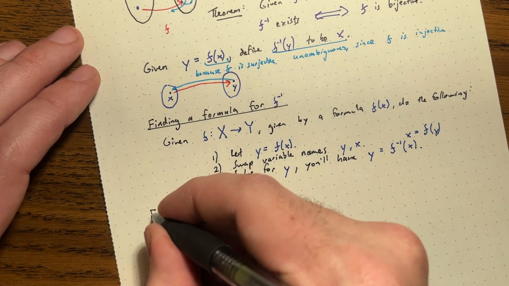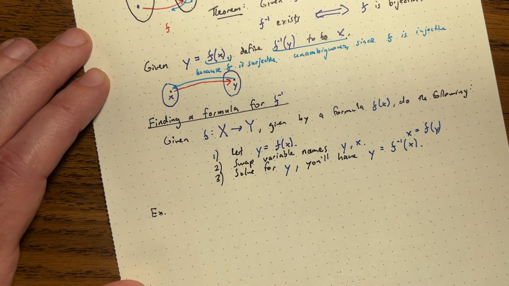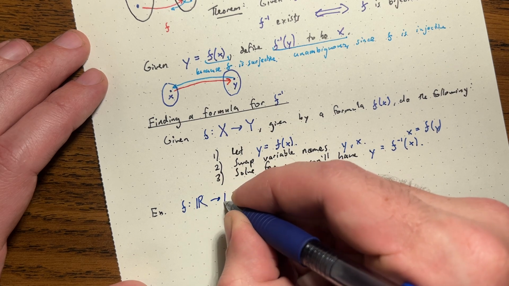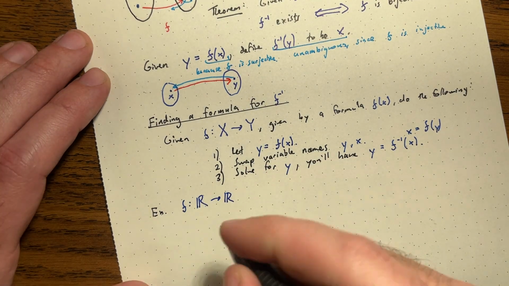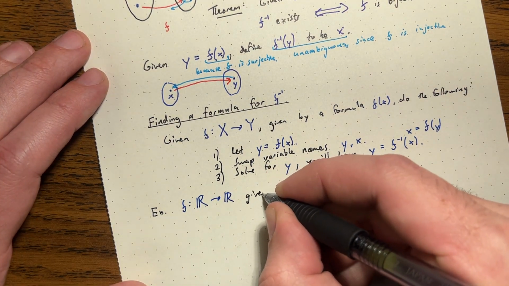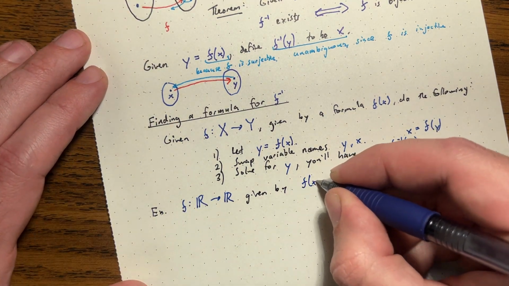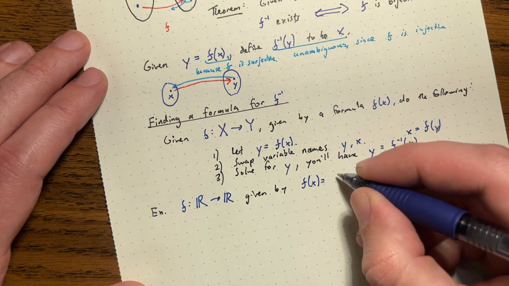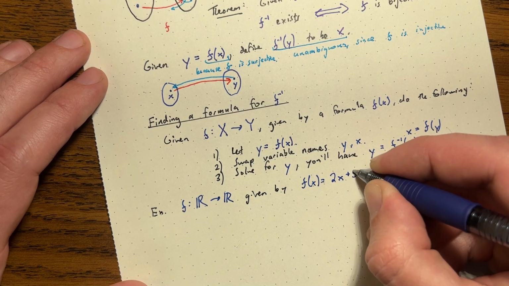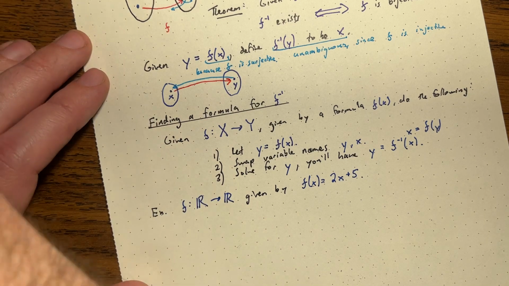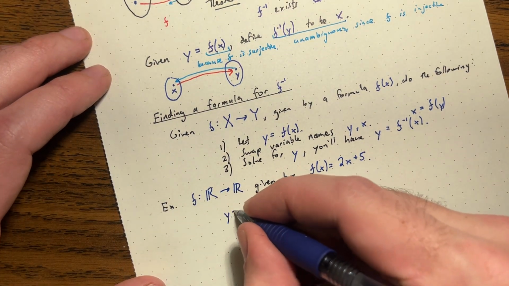Let's do some examples. Let's say we have a function from the real numbers to the real numbers, given by the following formula: f of x is 2x plus 5. Okay, so let's find the inverse function. Let's find a formula for the inverse function.